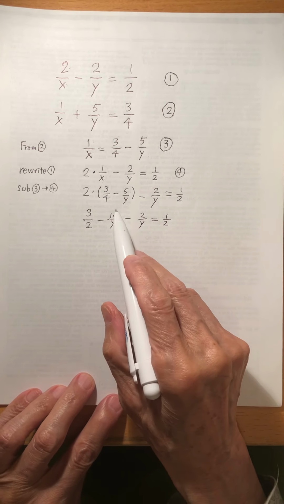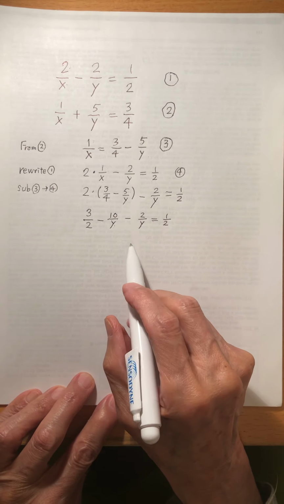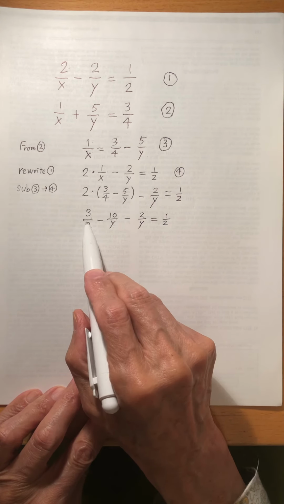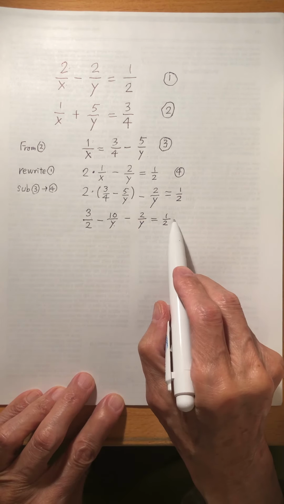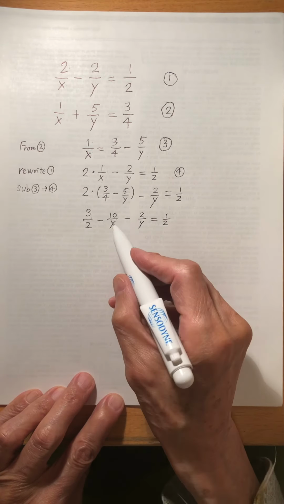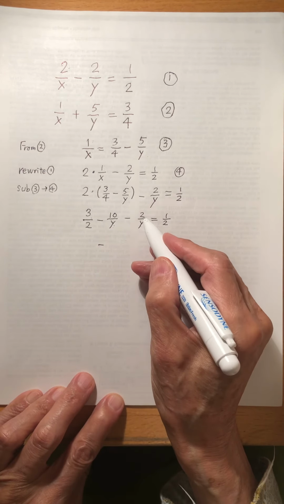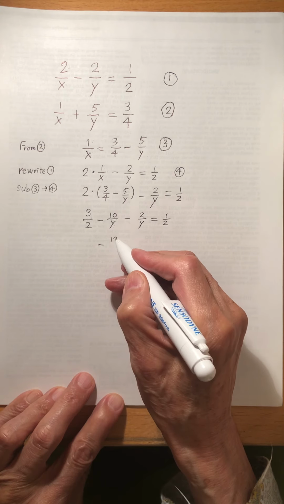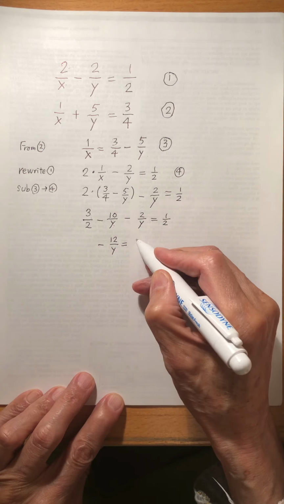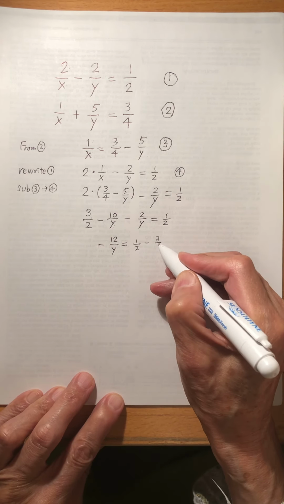These two y terms can be combined. And I also can move this 3 over 2 to the right-hand side. So negative 10, negative 2 is negative 12, over y, equals 1 over 2 minus 3 over 2.